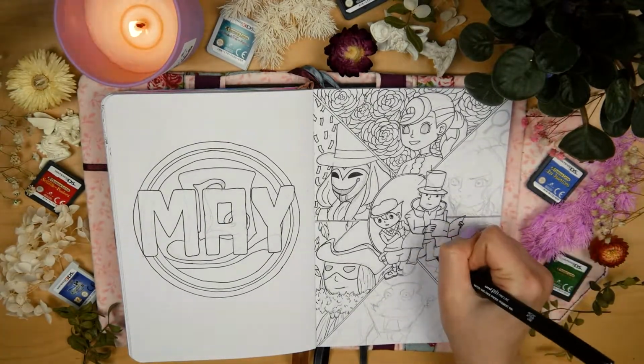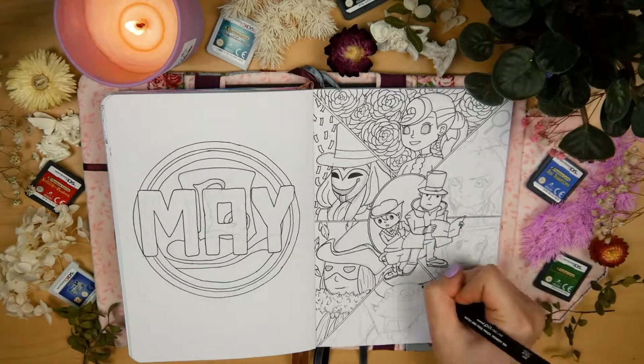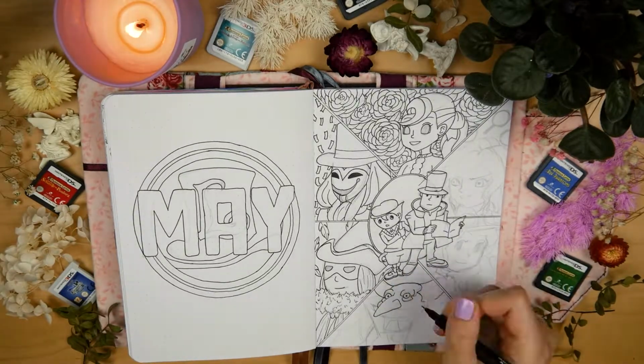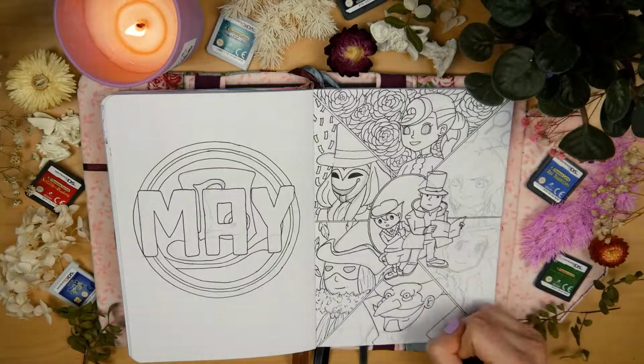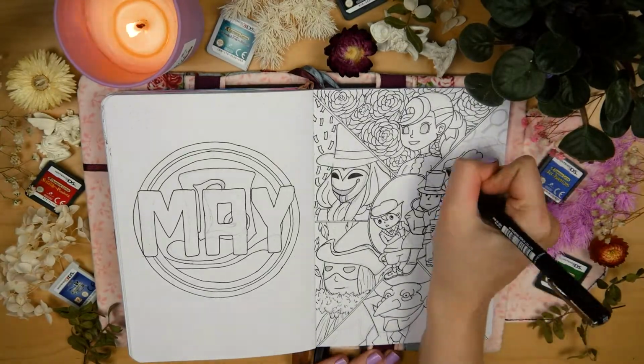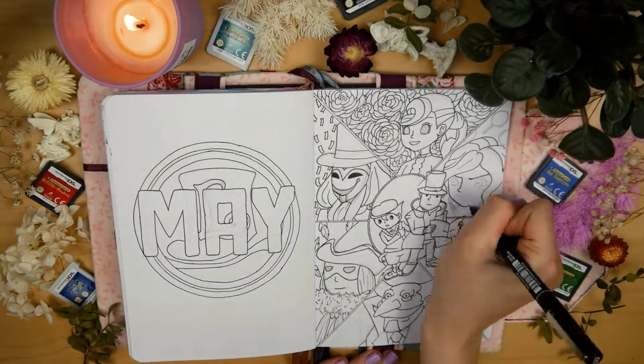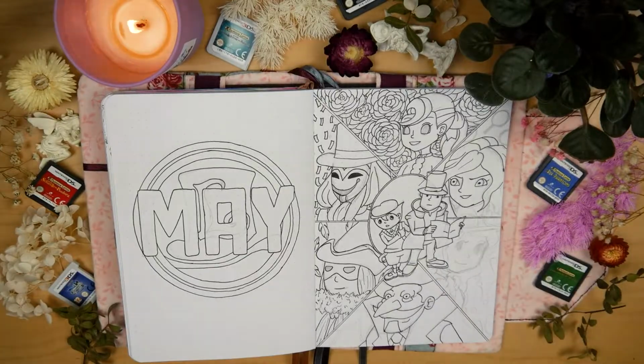On the left side I created this little drawing of some of the main characters in the game. In the middle I added Luke and the professor, of course, and then I also drew Flora with the roses at the top. She's a girl that starts to tag along after the first game.